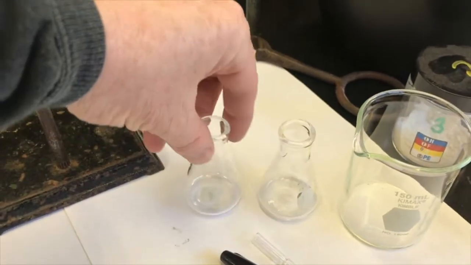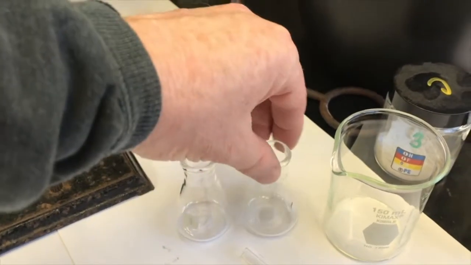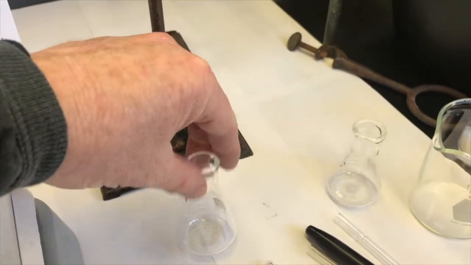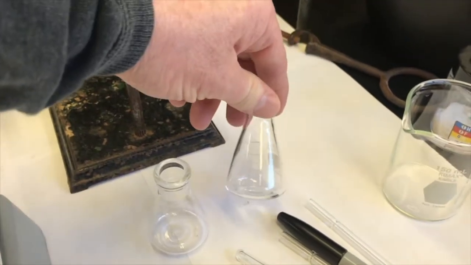All right, so the first thing I'm going to do is take my 25 milliliter Erlenmeyers that I'm going to use and label both of them. I'm going to label one of them the ethanol solvent, and the other one's going to be for the solid, impure solid to start.